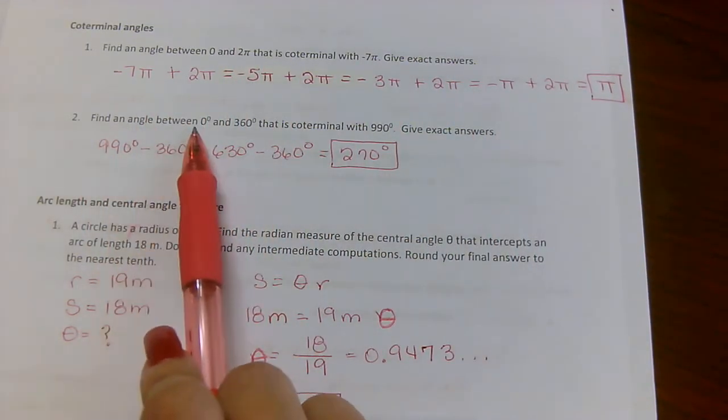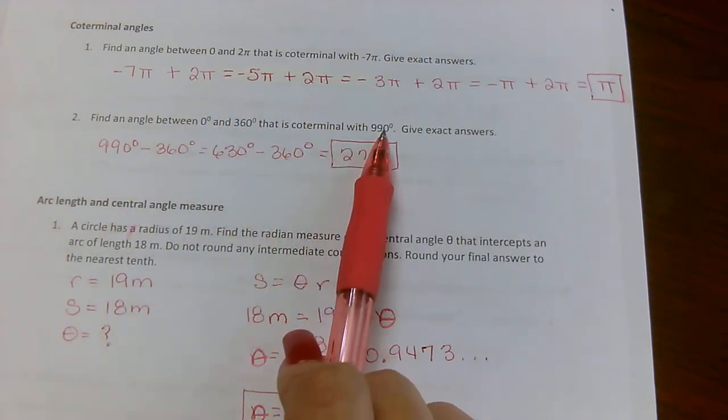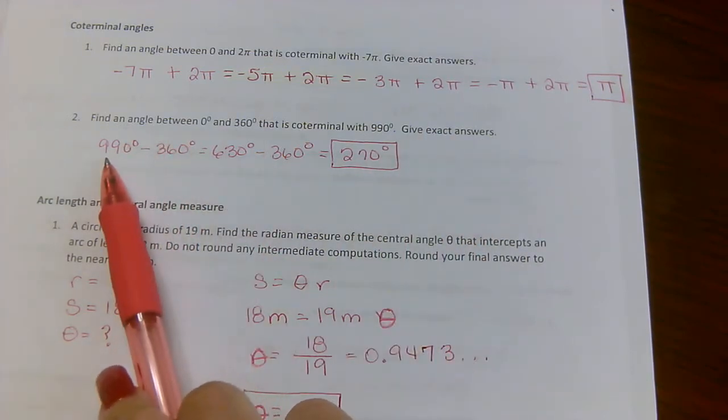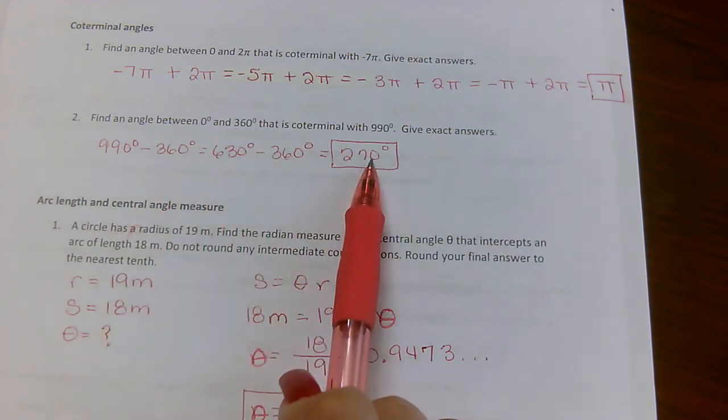In this case, it's asking again for a standard angle that is coterminal with 990. Give the exact answer. So again, now that it's higher, I'm going to be subtracting 360 degrees, or 1 entire rotation, until I get a number between 0 and 360.